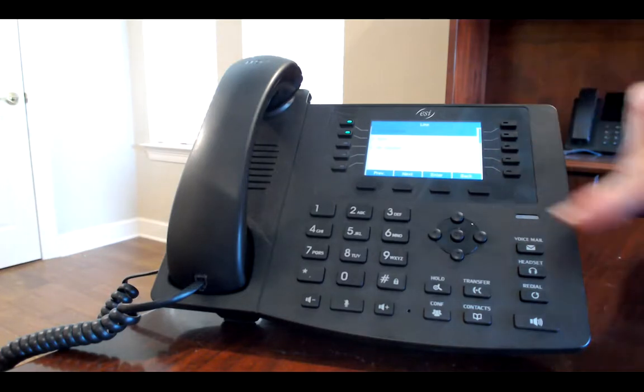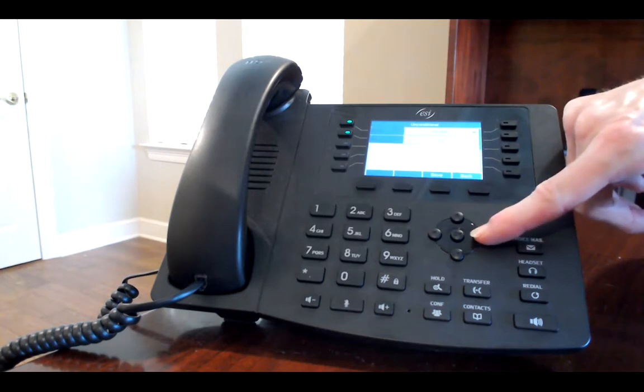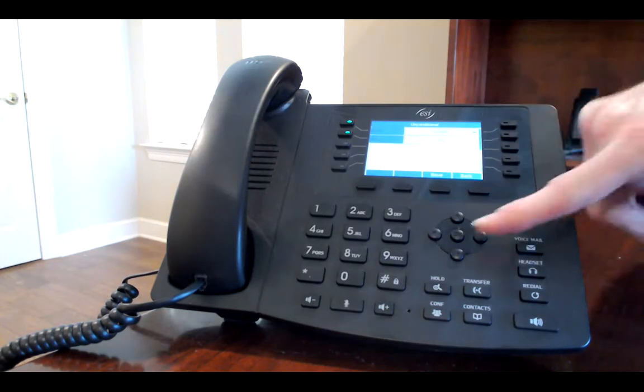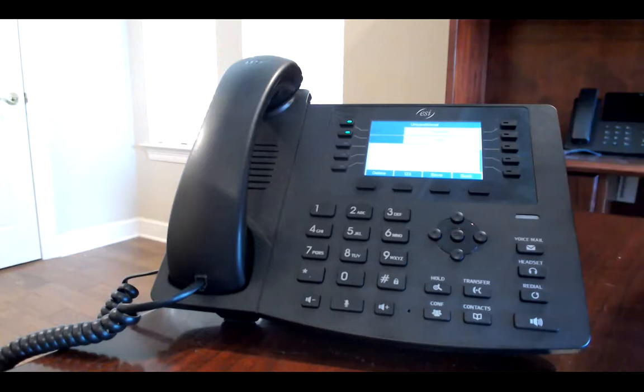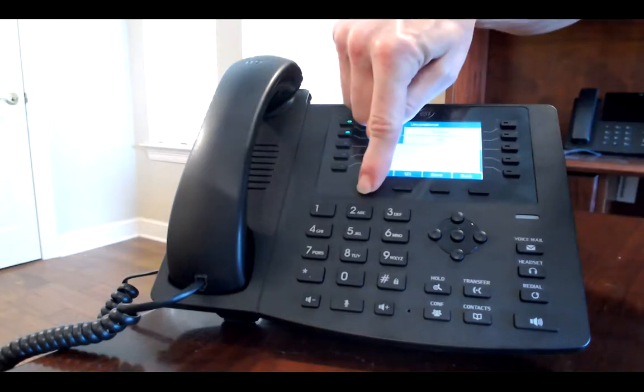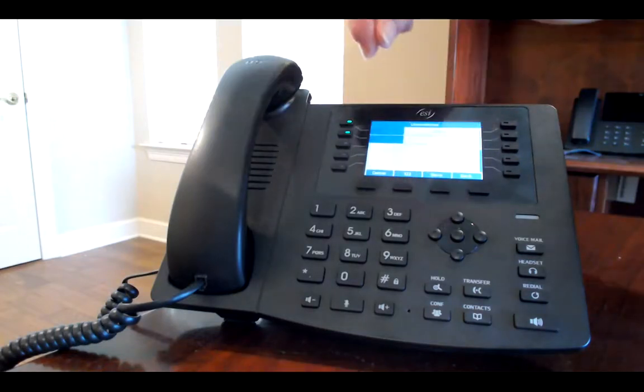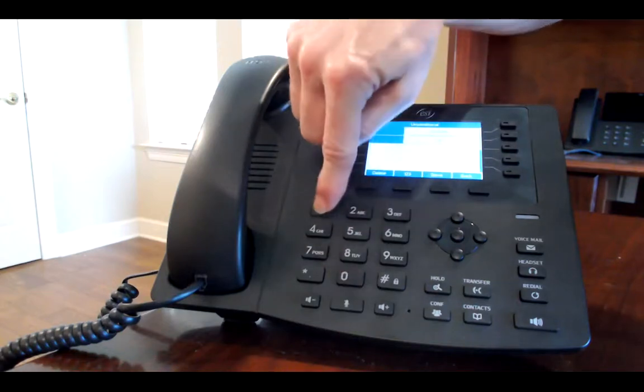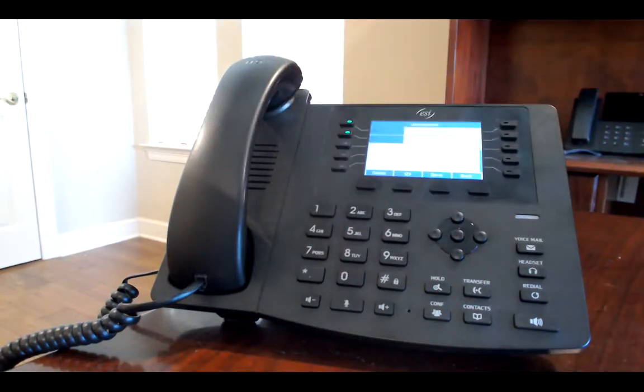So I'm going to select unconditional, and then I'm going to use my scroll key to go to enabled. And I've already set an extension in here. I can use my arrow to change that if I want to make it another extension, or I can put in my 7-digit number or any number that I want to call forward to. Please confirm with your system administrator if offsite call forwarding is allowed on your system.